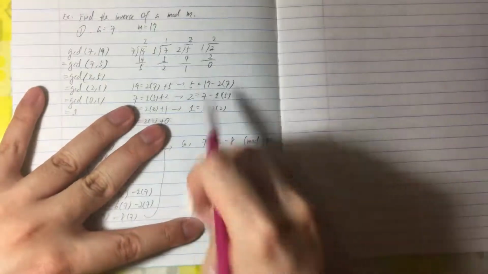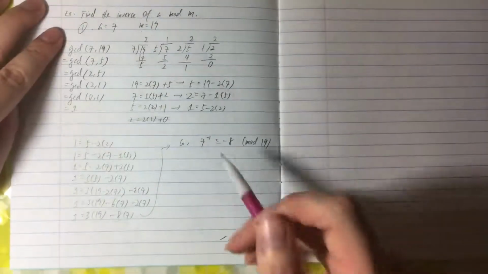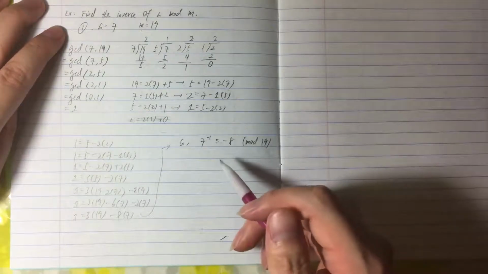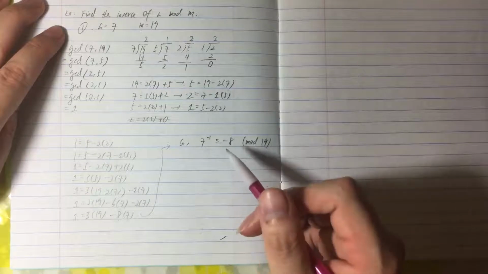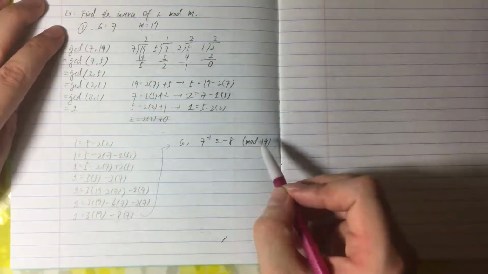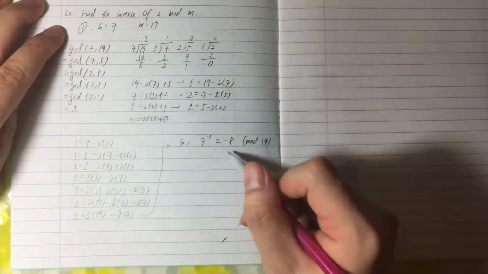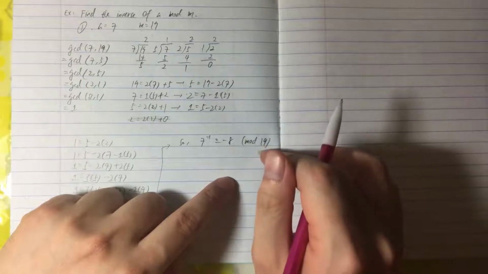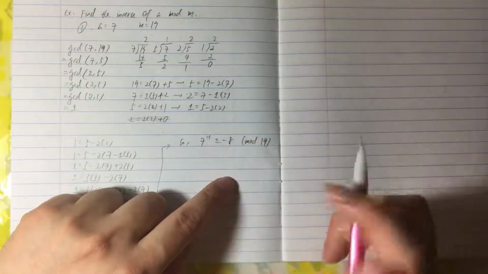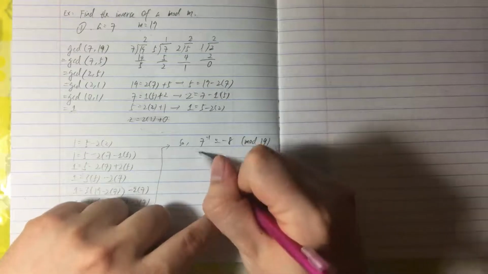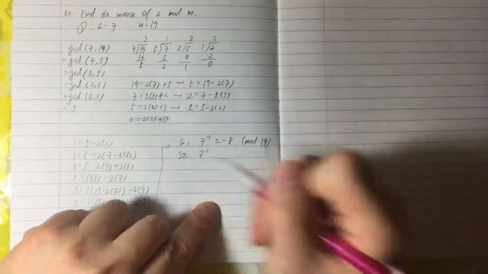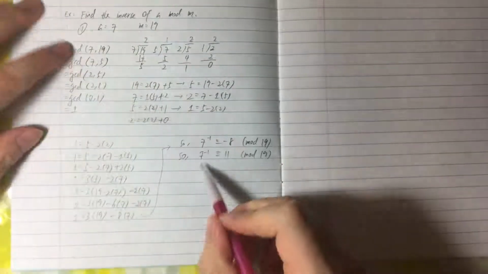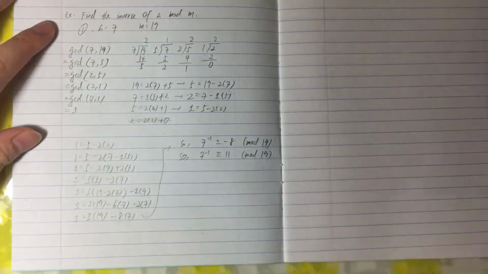Now, for the final answer, usually we try to use the least non-negative residue. Negative 8 is negative, and this number is less than 19. In order to make it positive, I can add 19 here. Remember, for congruence, I can add any multiple of m to either side. Here, let me add 19. I have the inverse of 7 congruent to 11 mod 19.